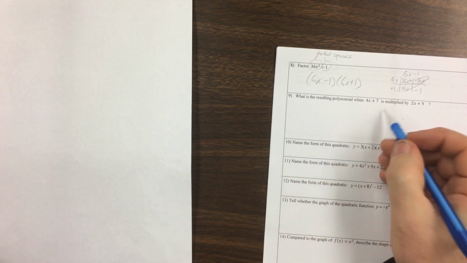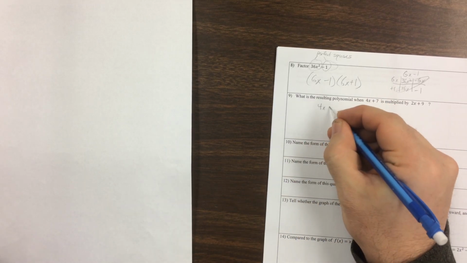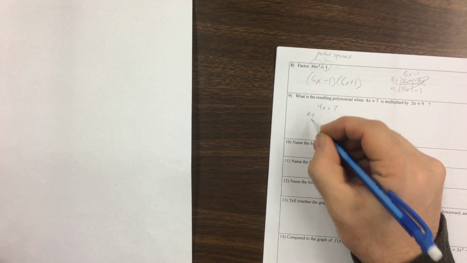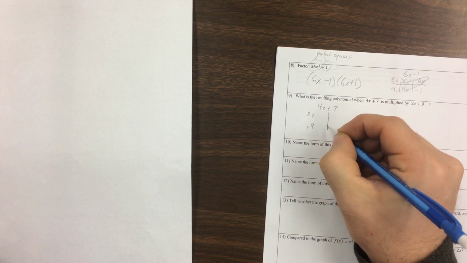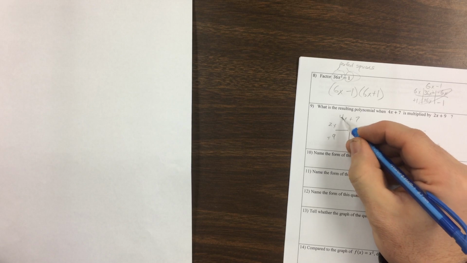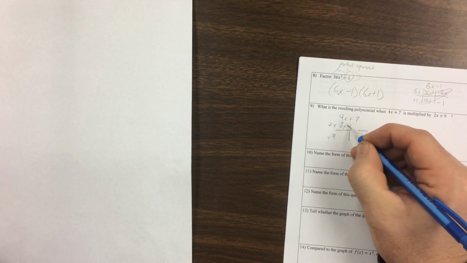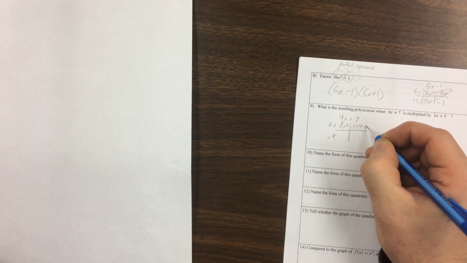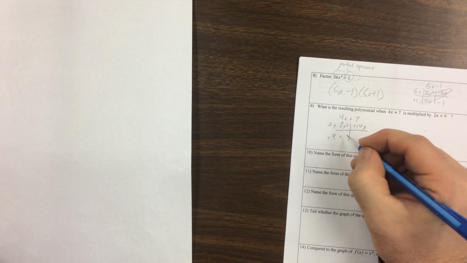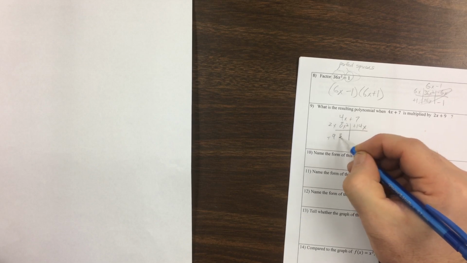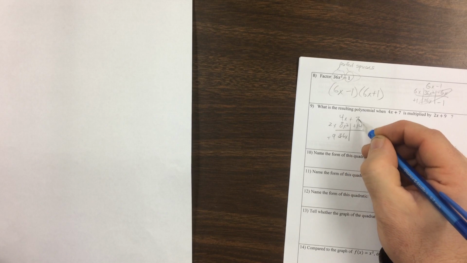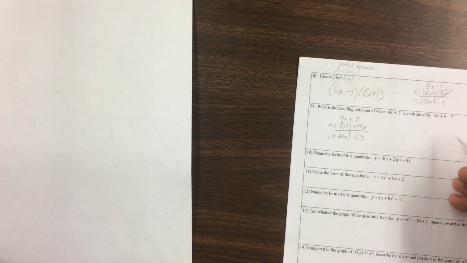All right, next one, 4x plus 7 multiplied by 2x plus 9. Eight x squared plus 14x plus 4 times 9, 36x. 7 times 9 is 63.